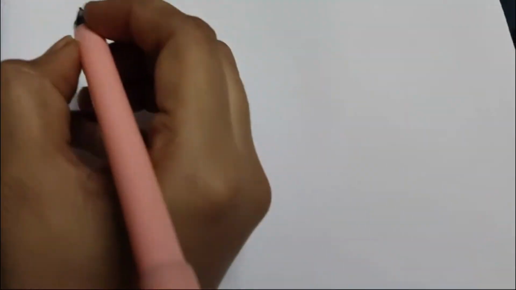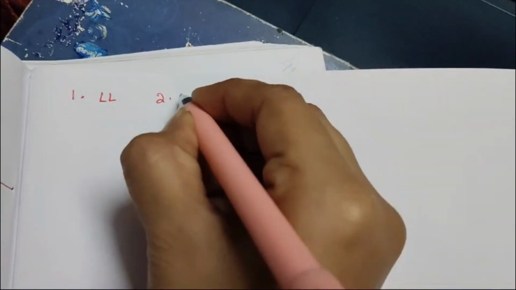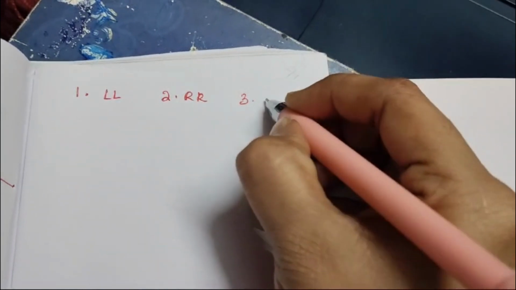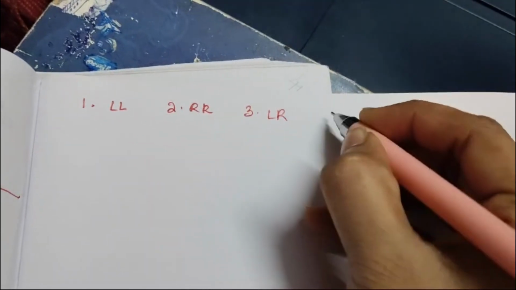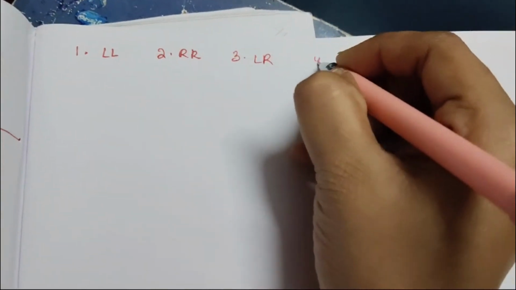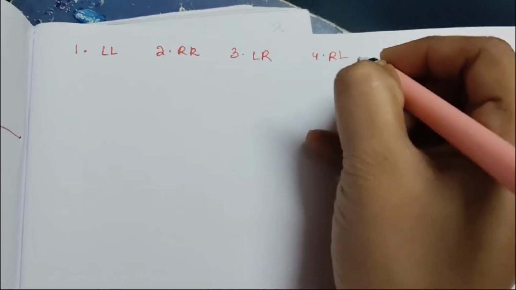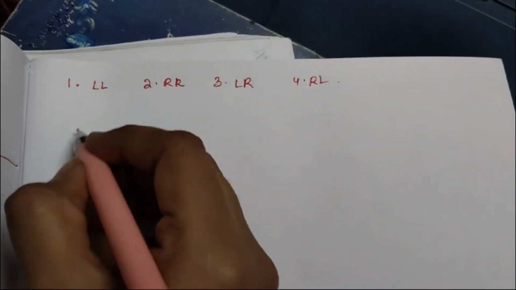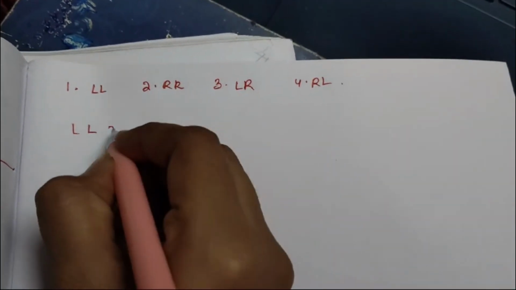There are basically 4 rotations we have. First one is LL. Second one is RR. Third one is LR. Fourth one is RL. Okay. First, let us see about LL rotations.